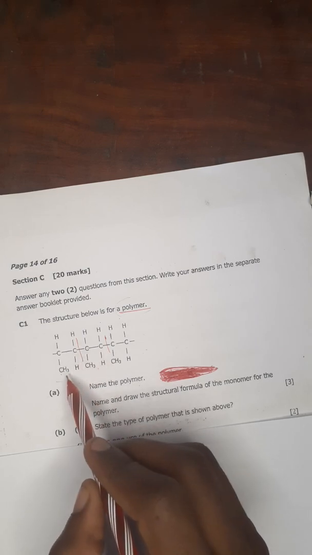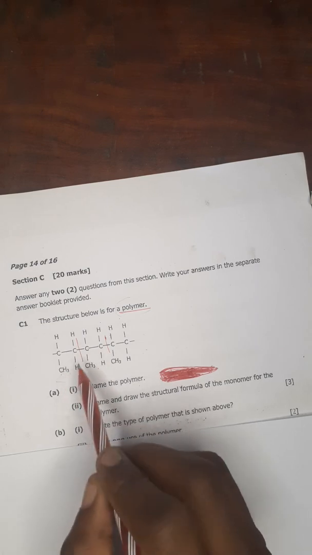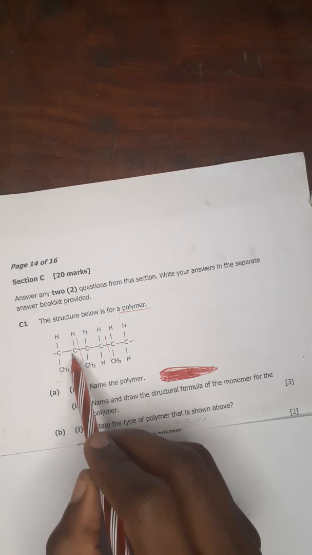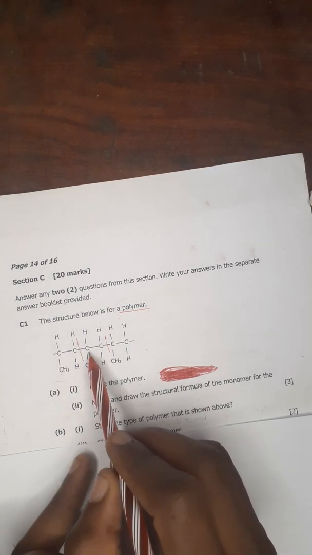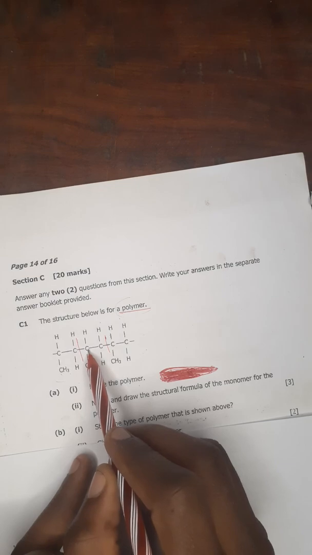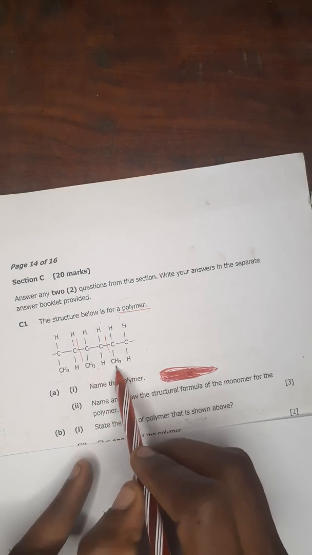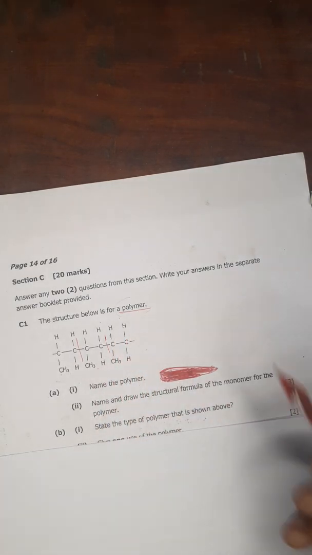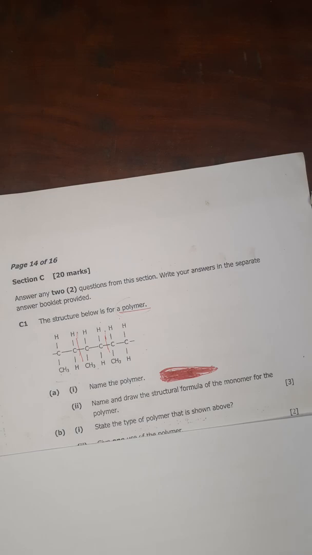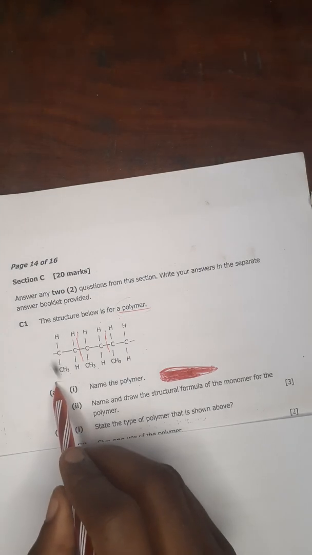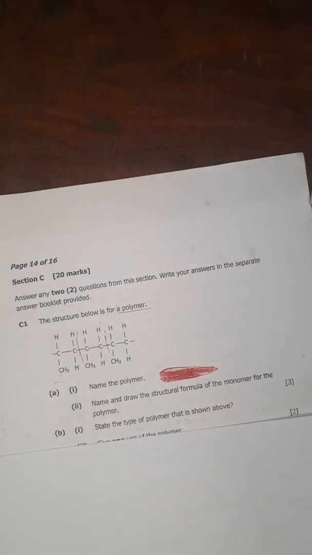So if you check the first part, it has 3 carbons. 1, 2, 3. Then at the end of this carbon, there is another CH3 where it is starting again, it ends there again, there it starts. So the repeating unit has 3 carbons. So in this case, I've segmented it in 3 parts. Moreover, this is a synthetic polymer which was formed by addition polymerization of alkenes.